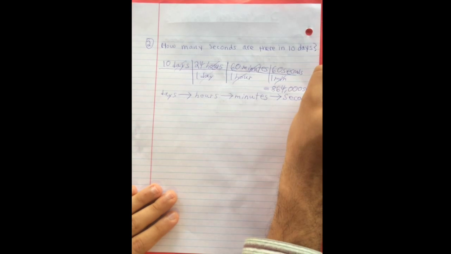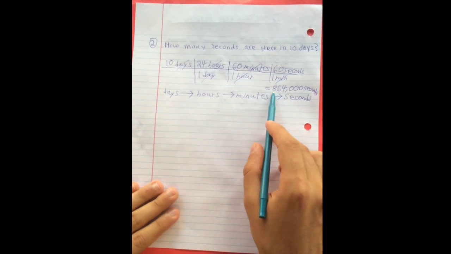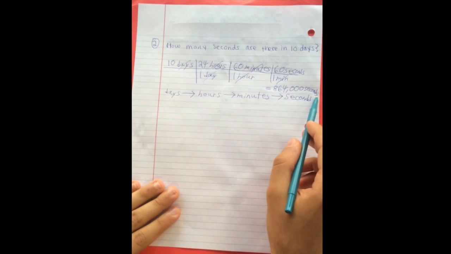864,000 seconds. And make sure you don't forget the units, especially for exams. You don't want to get that extra point off. So make sure at the end of the problem, put in the units. So we have 864,000 seconds.